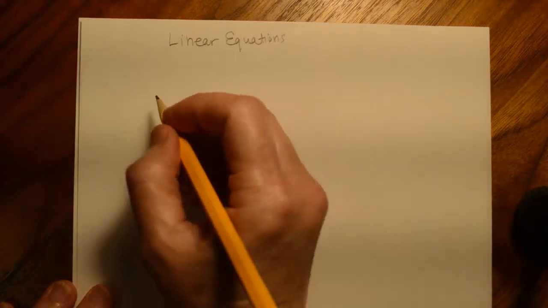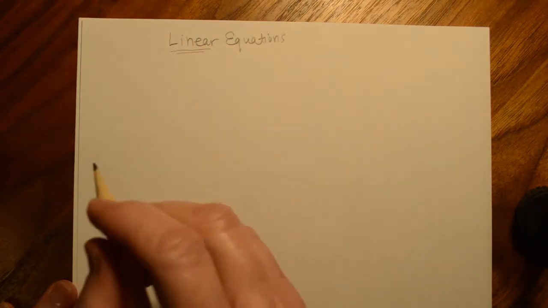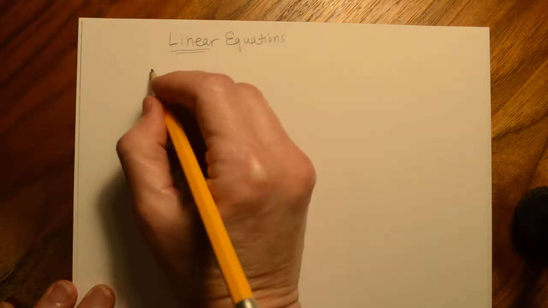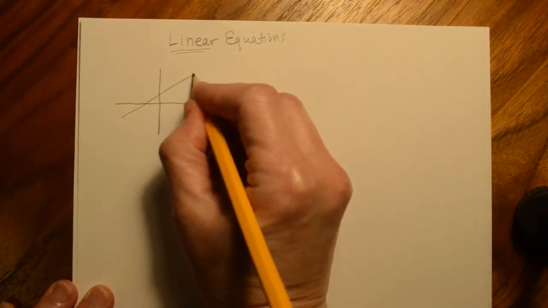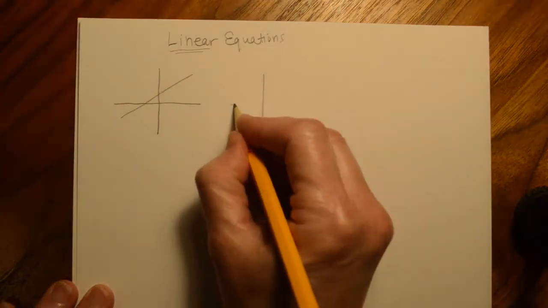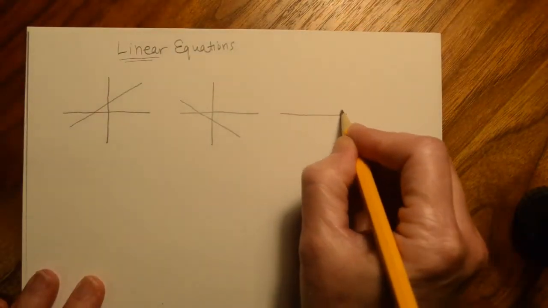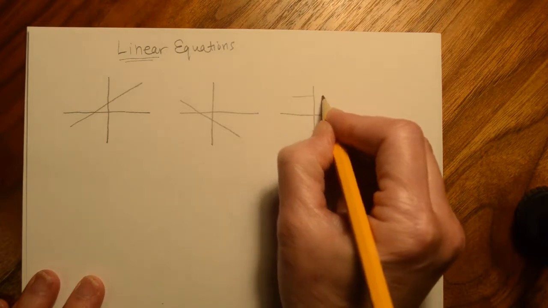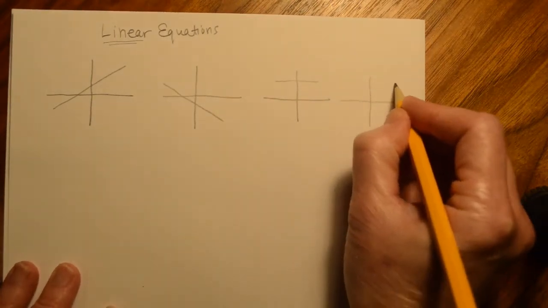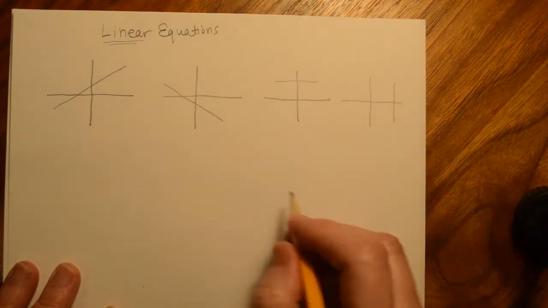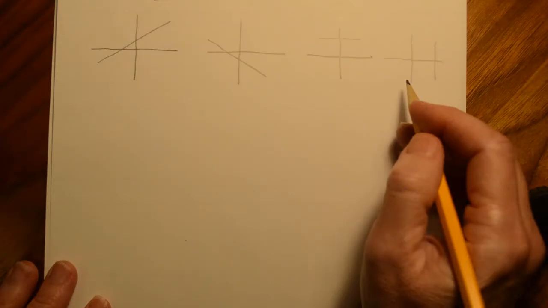Now you might think, well, duh, anytime you graph anything it's going to make a line, but specifically with a linear equation, it makes a perfectly straight line. So things like this or this or this horizontal line or this vertical line, right? So when it's linear, it is perfectly straight like that. So these would be examples of linear.